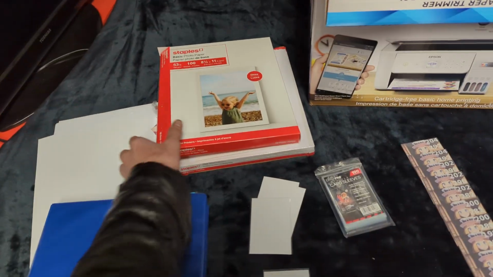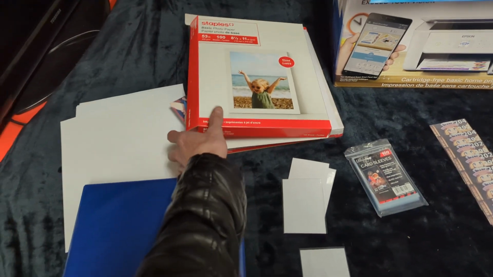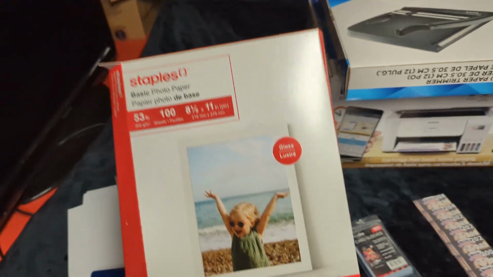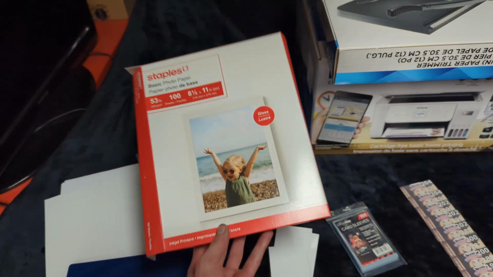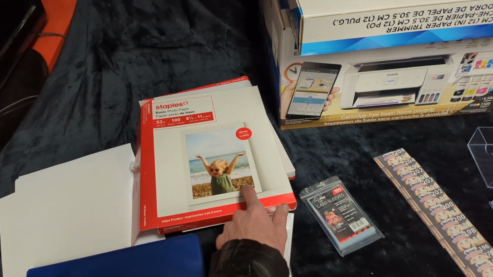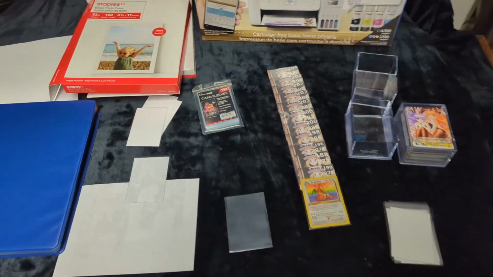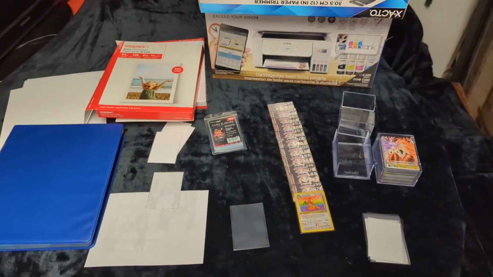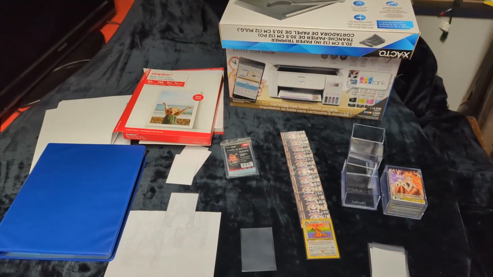So what we did is we picked up some cardboard stock, which actually didn't work too good. I think what you want to pick up is the gloss. I think you want to pick up some gloss sheets. I think that's pretty much what made the cards look the best. So that's pretty much that done.